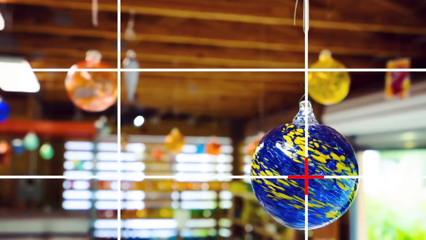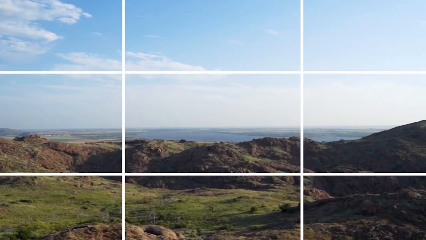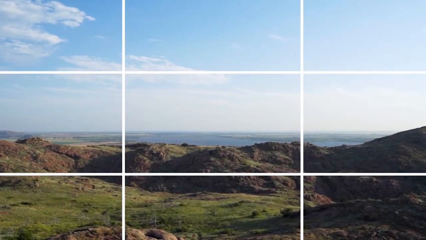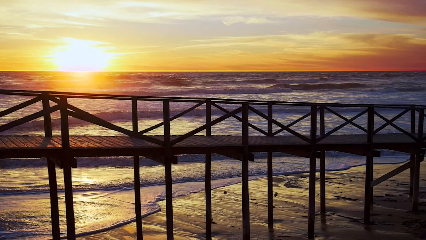Now, if the subject you're capturing isn't a person, then this leaves you with a lot more room to experiment with which element to place in the various intersecting points of the frame. And another way to use this rule of thirds is with landscape shots. The idea of placing the horizon on either the top third or bottom third of your shot is a way to improve a landscape scene so that it won't be too boring. Basically, you're deciding if the ground is the more interesting element or the sky.